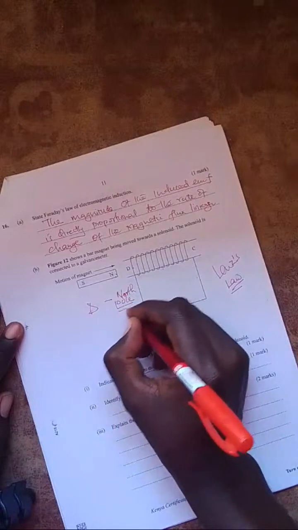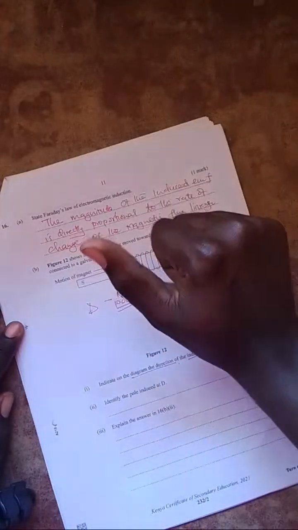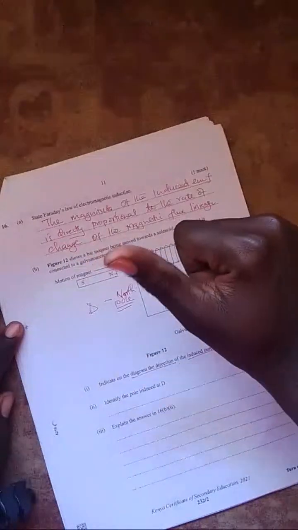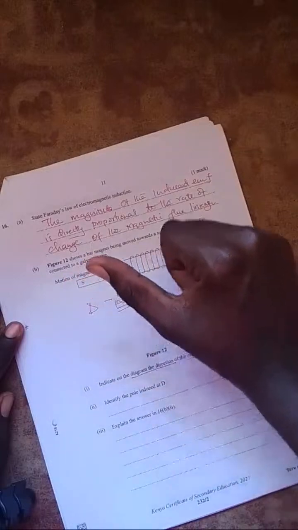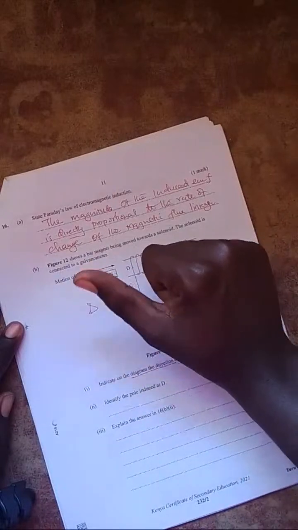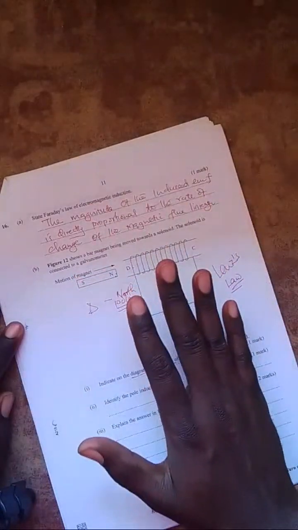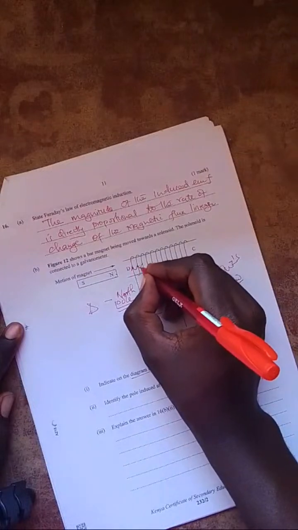And now, from the right-hand grip rule, the one that specifies that when you engulf your fingers on a solenoid in the direction of the current, then the thumb will point to the north pole. Therefore, if I engulf my solenoid like this, then D becomes the north pole. Therefore, my engulfing is in this direction, and my current will be in this direction.